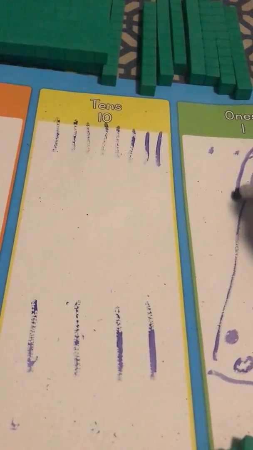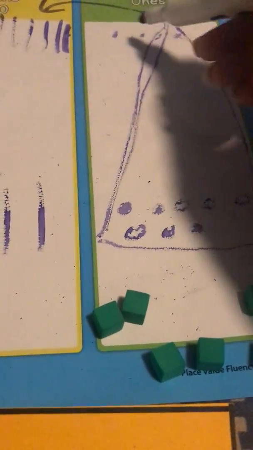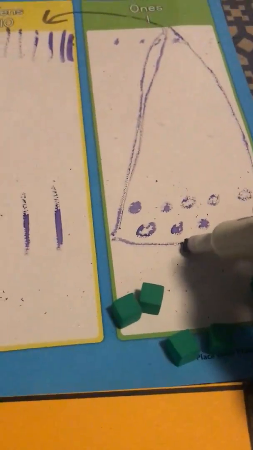Is 8 and 2 10? Actually, I didn't include that part there. 8 and 2 is 10. Very good. Did we make a 10? All right, so we made a 10. I'm going to bring that here. So how many ones are we left with? And they can very clearly see we have 2 ones we're left with. Let's go ahead and mark that.